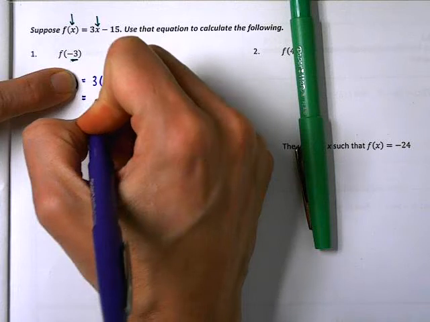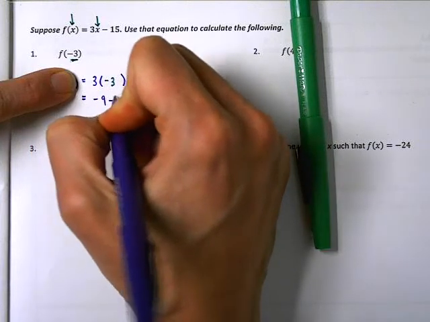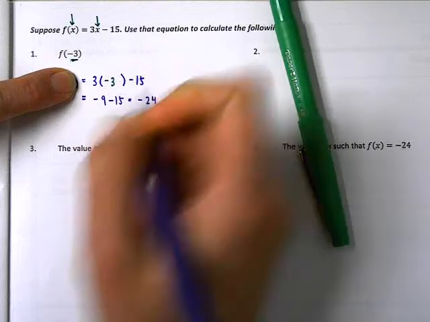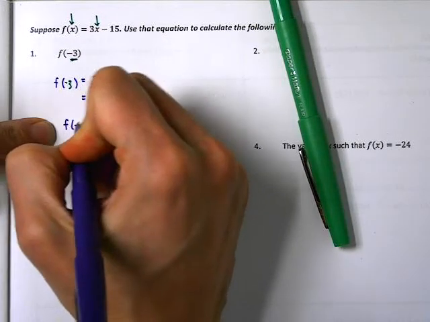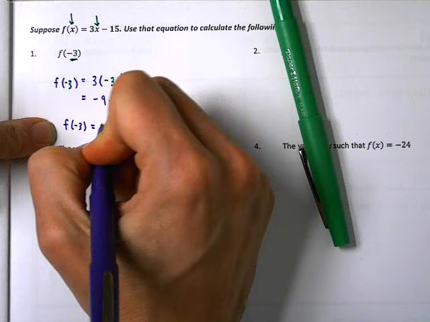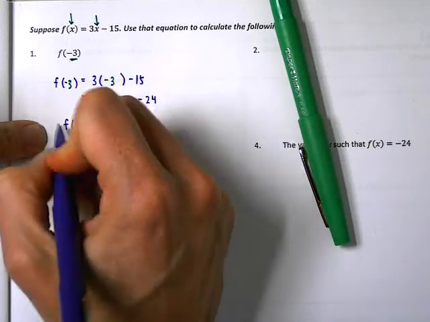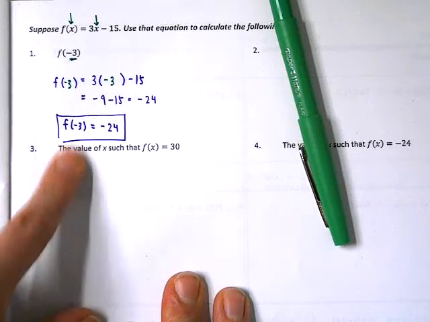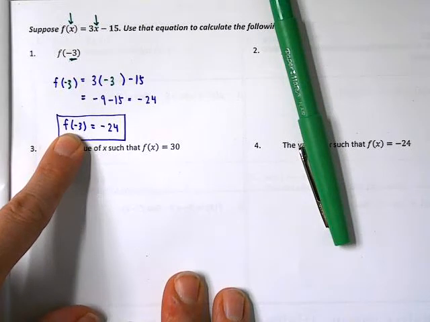So 3 times a negative 3 is negative 9 minus 15 gives me a negative 24. So I know that f of negative 3 equals negative 24. And that would be my answer. Again, this is just the name of the function.